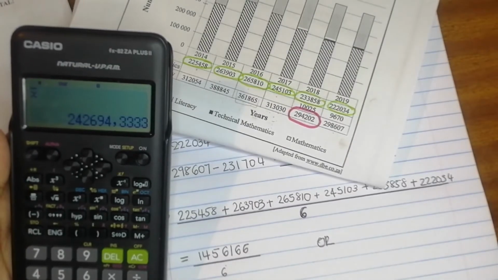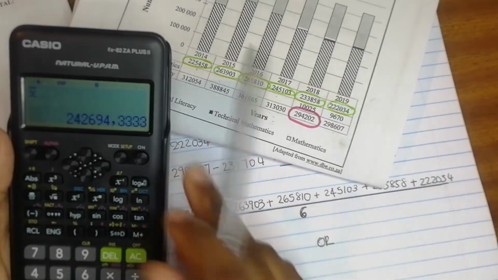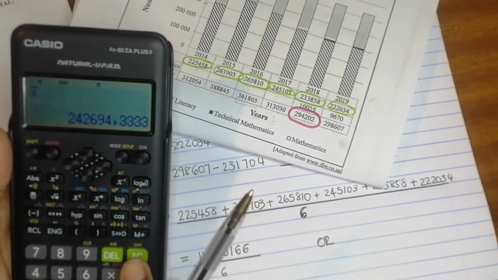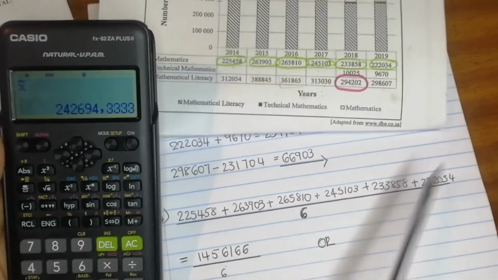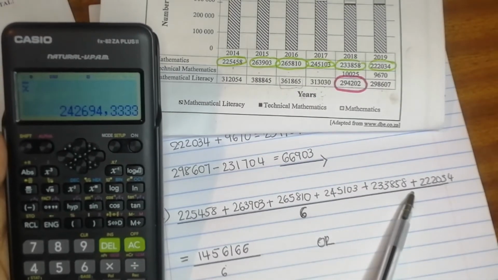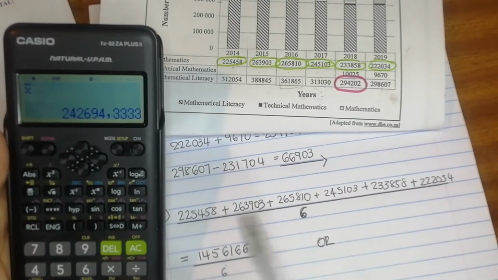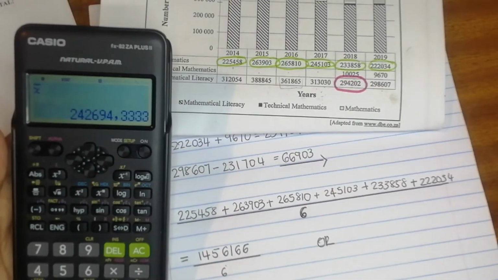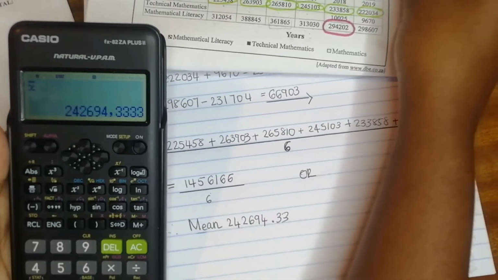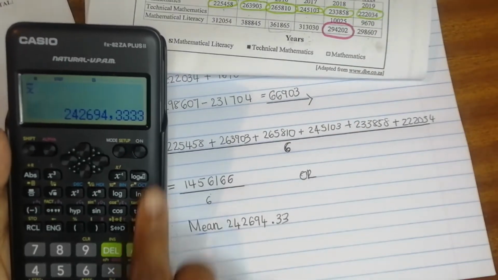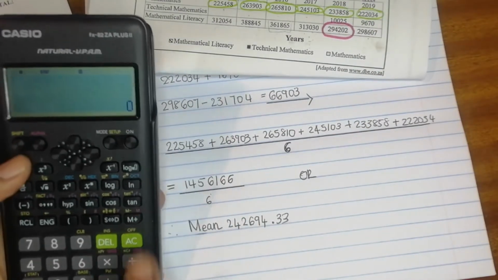All right. So that is your mean, right? And the reason why I've shown you this method is that when you put all these values in your calculator, you're most likely to make a mistake. But if you've got this Casio calculator, it makes it easy for you not to make a mistake. Okay. So that is your mean. Your mean is that value. I'm going to show you how you can use the calculator again, right?